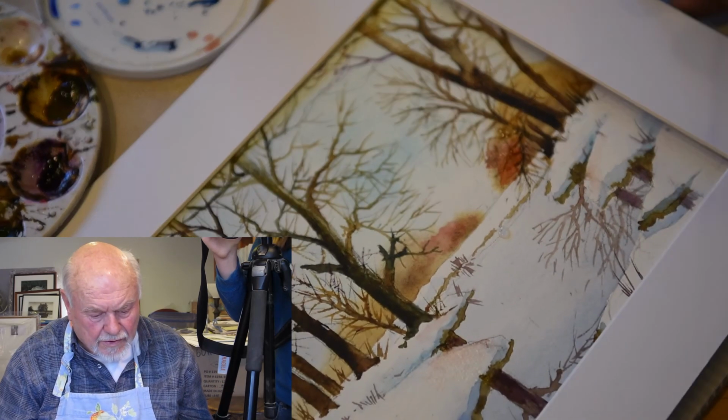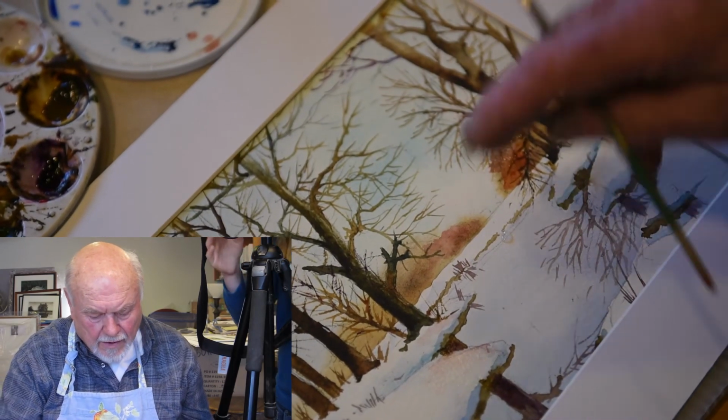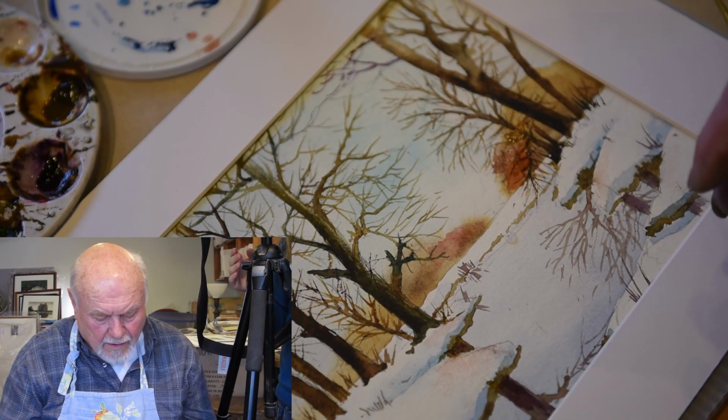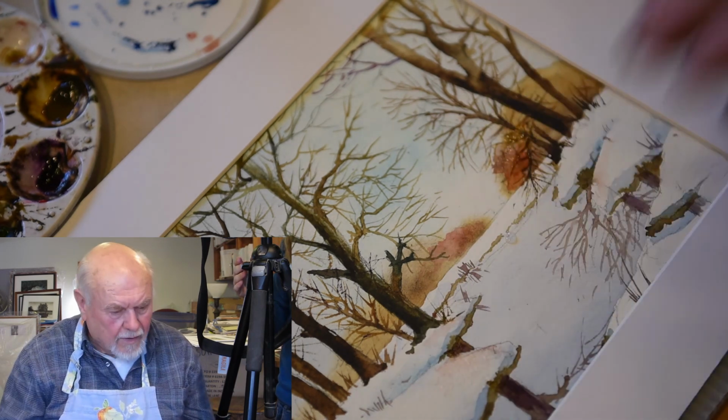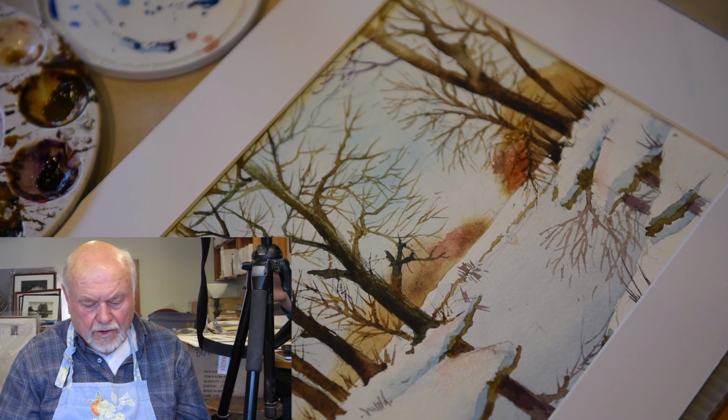We'll move now to a second painting where the surrounding is darker and the center lighter. So the other version of reflections.